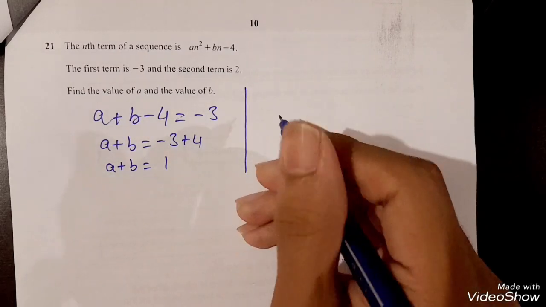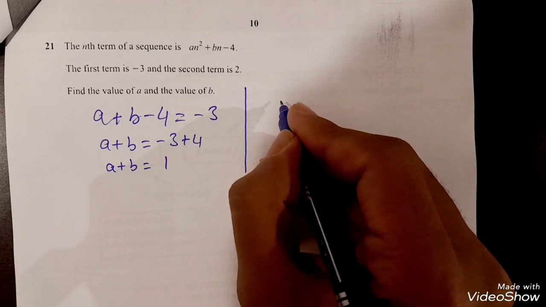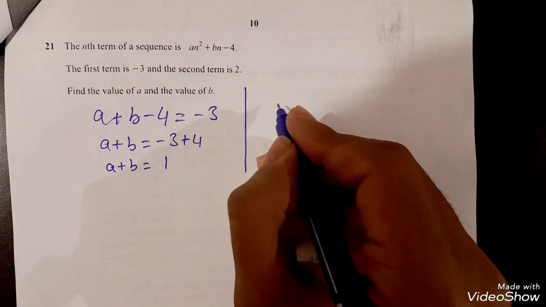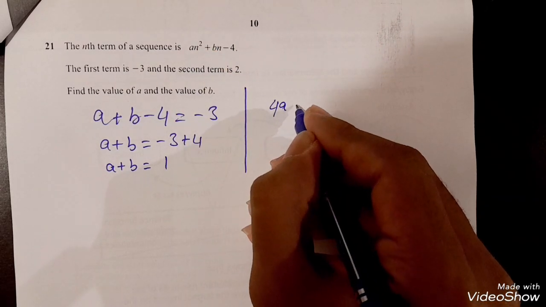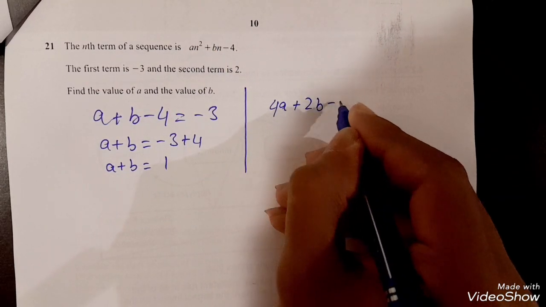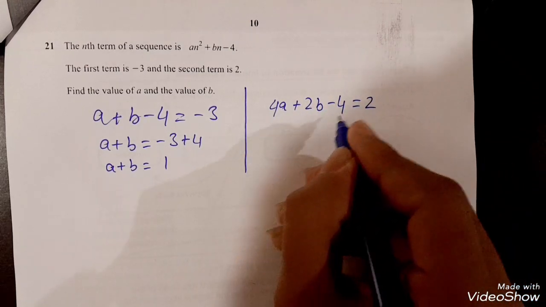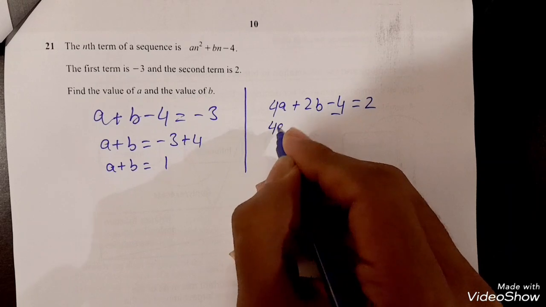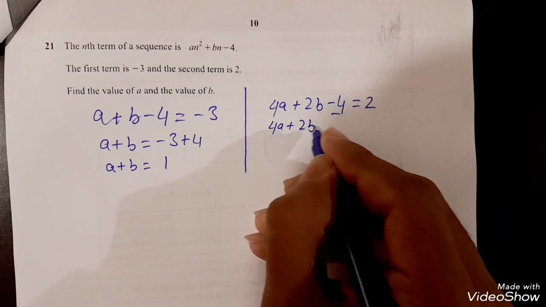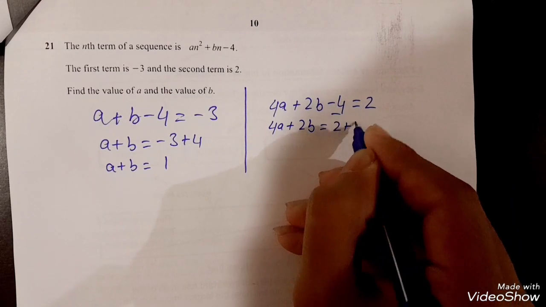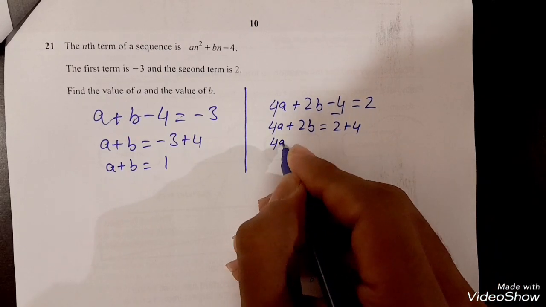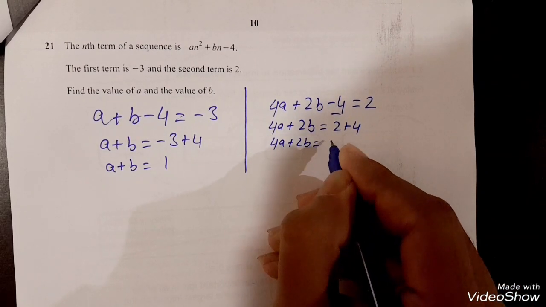Then for the second term, 2 squared will be 4. So 4a plus 2b minus 4 is equal to 2. Then we'll move this over there. So 4a plus 2b is equal to 2 plus 4, so 4a plus 2b is equal to 6.